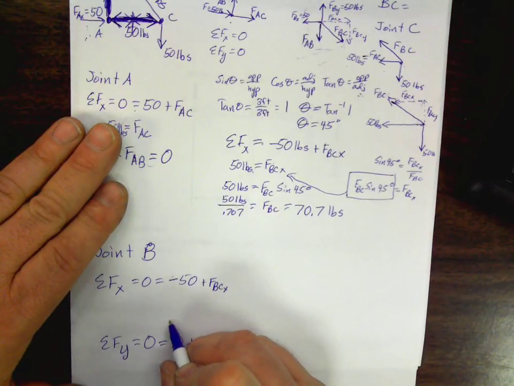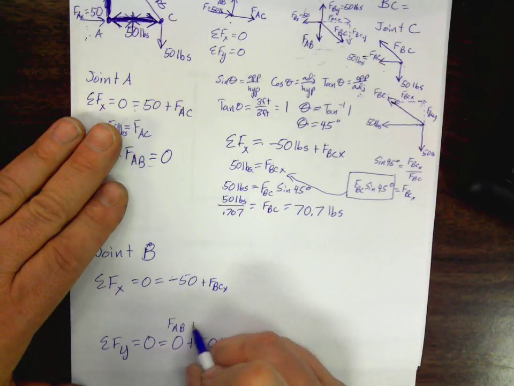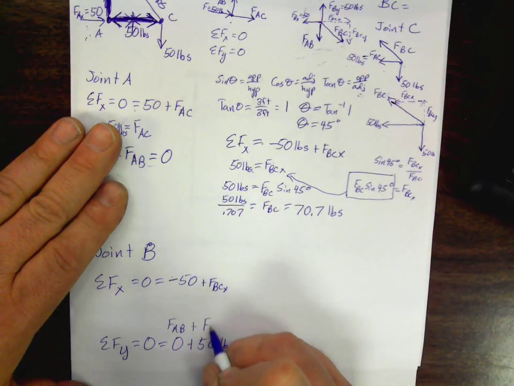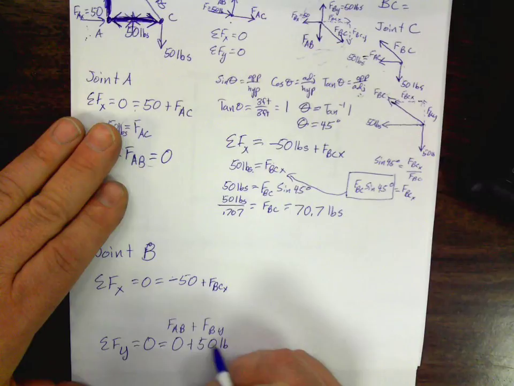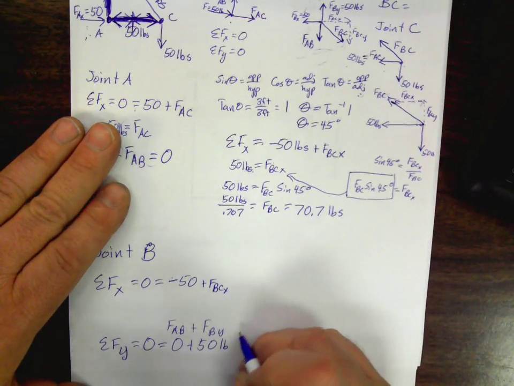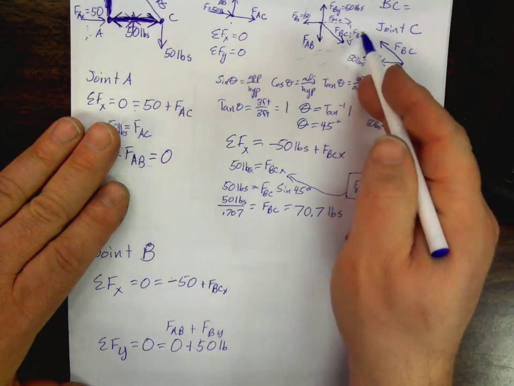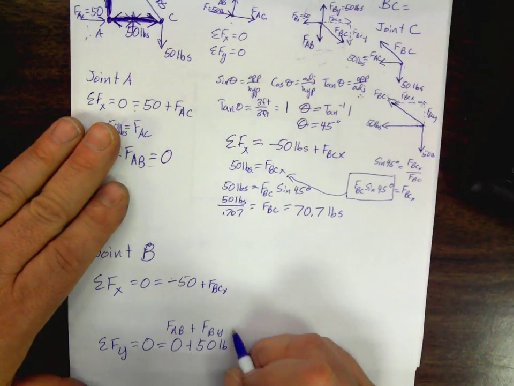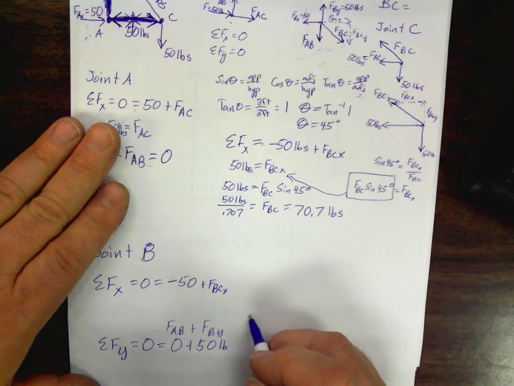We'll end up with the same thing, so that we determine that this indeed, we've got 0 internal stress here, we've got 50 pounds of compression force here, and we got 70.7 pounds of tension here in this member. So, hope that helps us to calculate these out and get the correct answers as we're going through these.